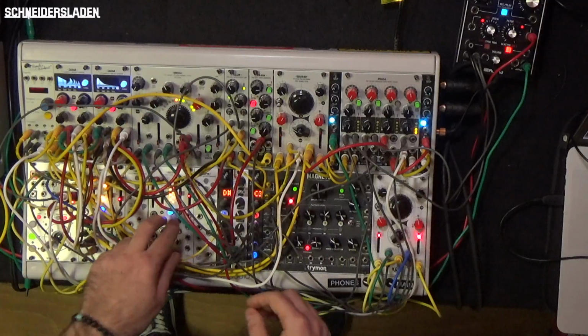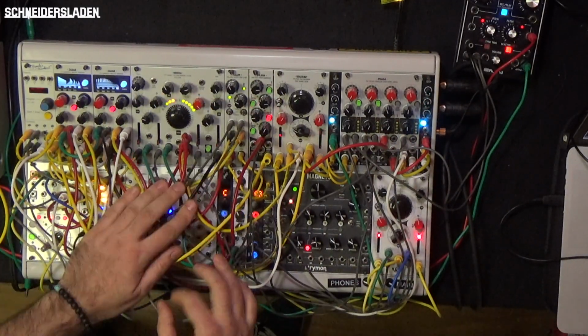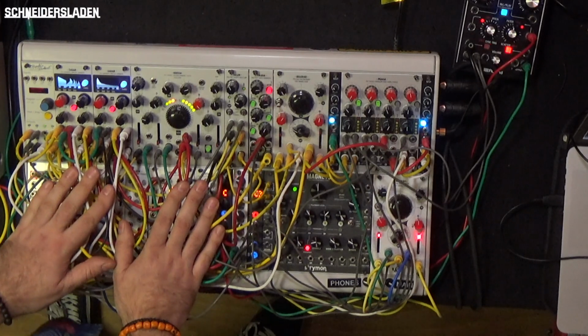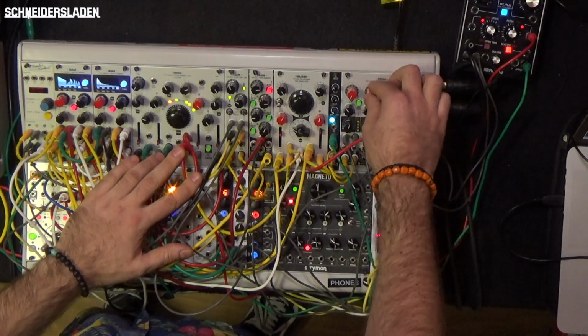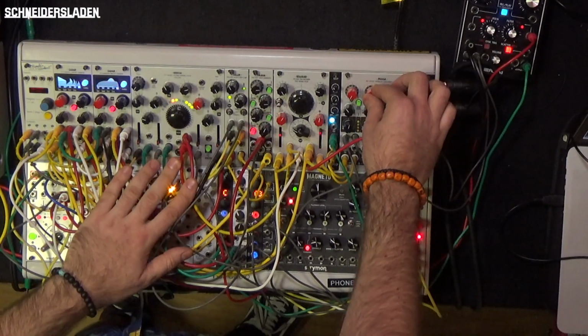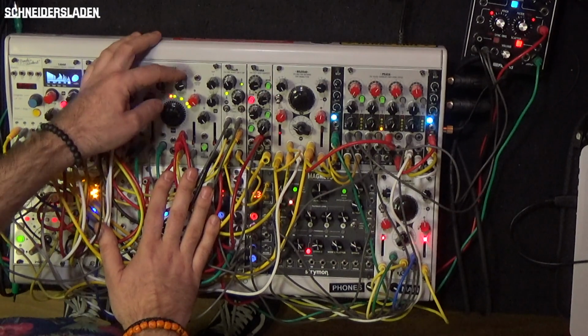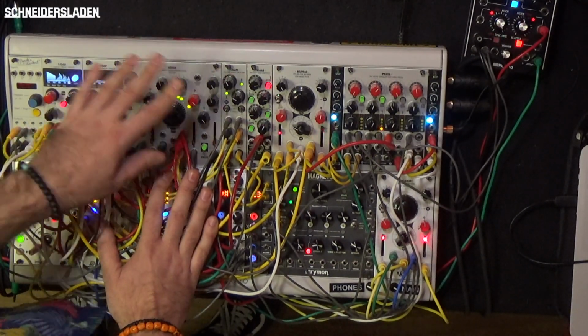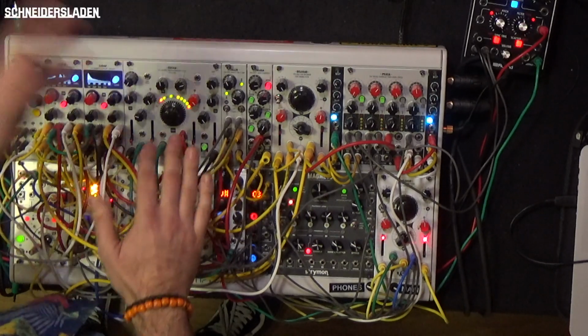So maybe now I will also explain a bit what I was doing with the Odessa. These two knobs just set the different groups of harmonics to output.